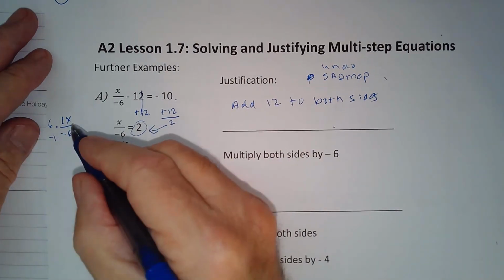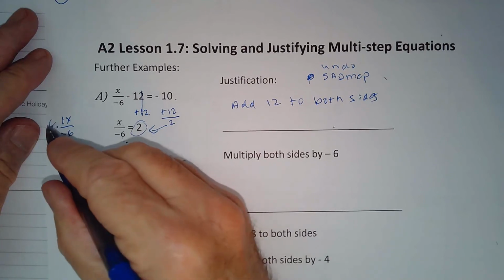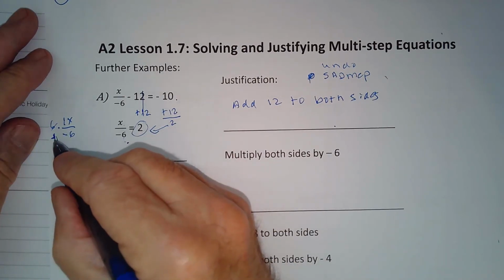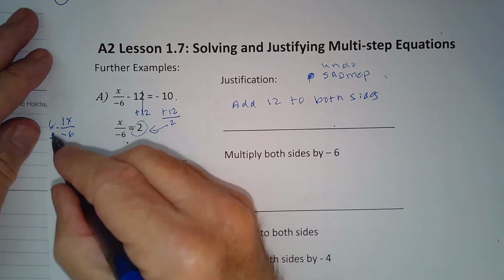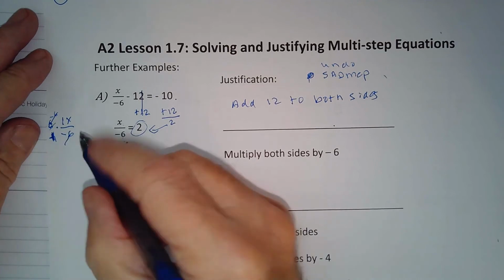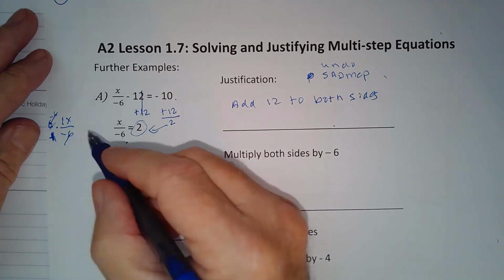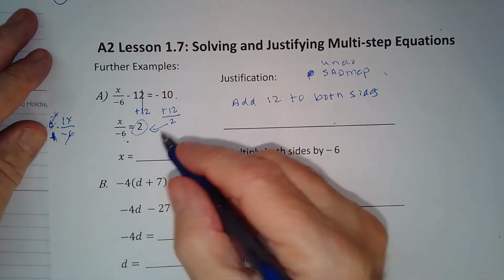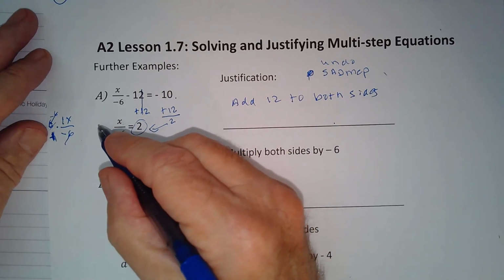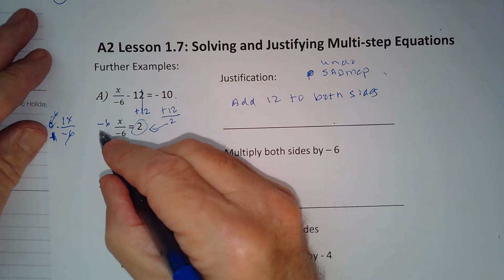When you do that, negative 6 divided by negative 6 is 1, and 1 over 1 is 1, but there's an x up there. So I'm going to go ahead and multiply times negative 6 over 1 here.